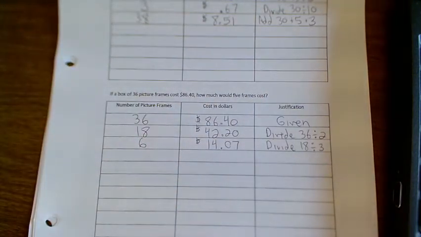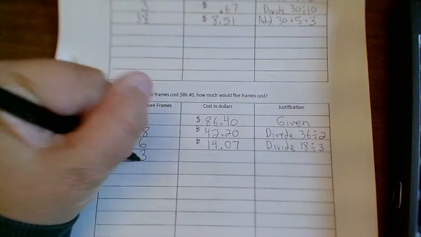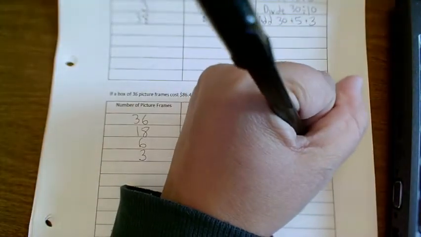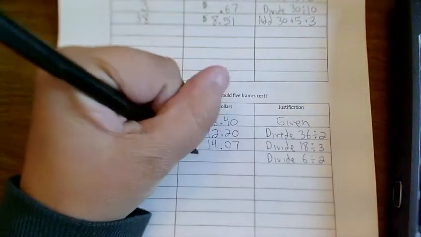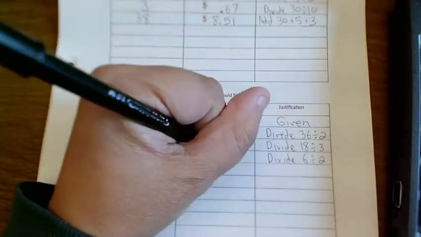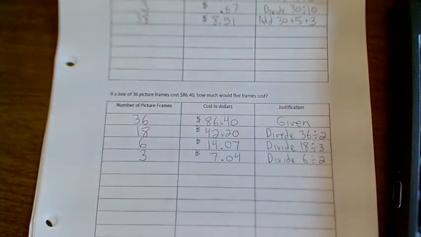It's like 14.066666. So if this was 21 cents, that would round up to be 7. All right, now what? How about half of that? I don't know. Maybe you found a more efficient way to do this than I have. Let's do 3, so that would be 7, and then this would be 3.5 cents. So let's call that 7.04.